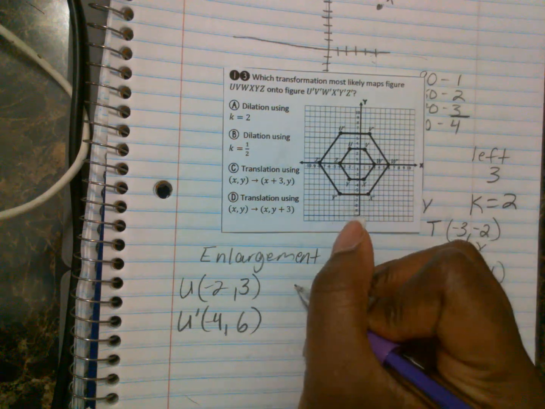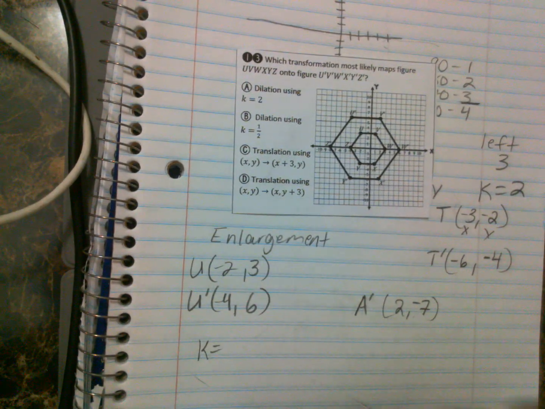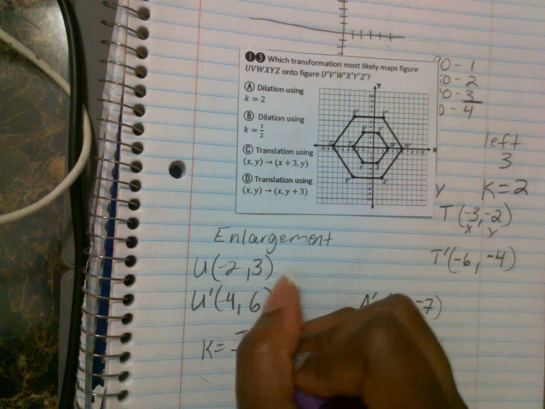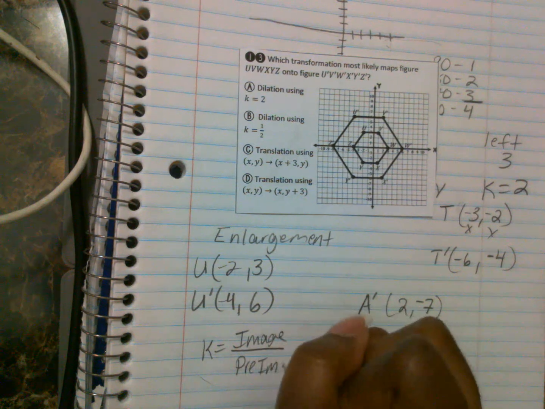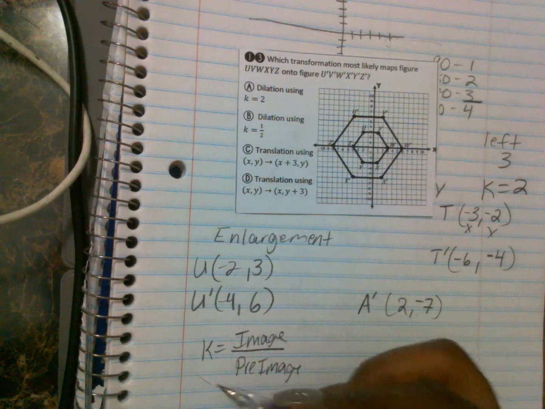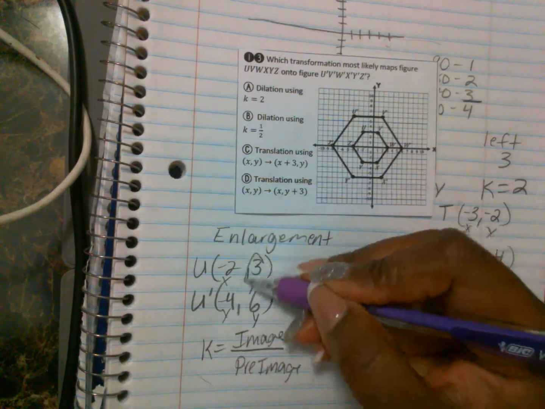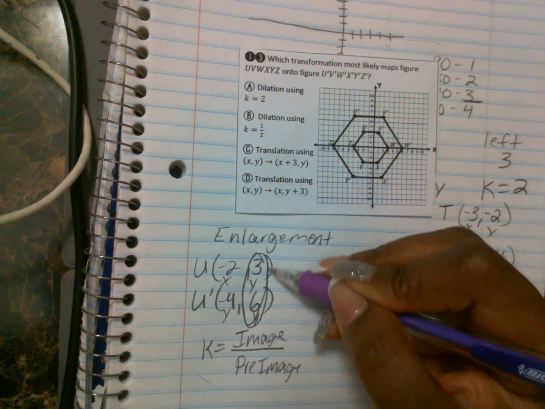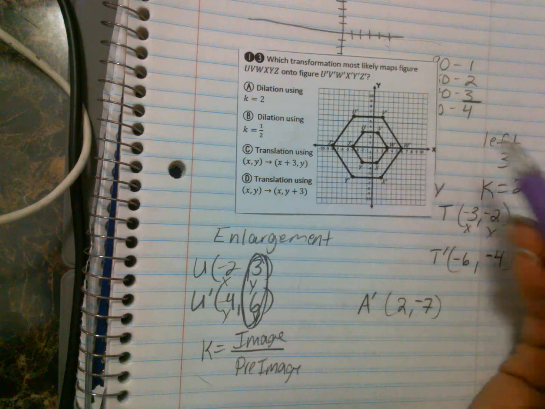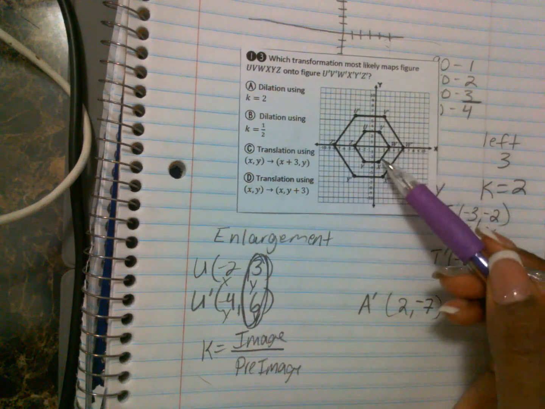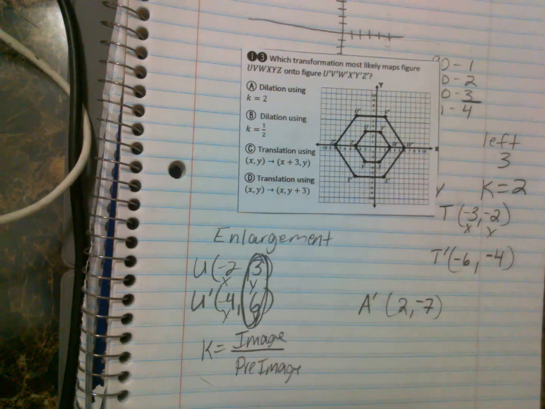But if you didn't know, the formula for finding the scale factor, where K represents scale factor, is image divided by pre-image. All you do is pick the X coordinates, or the Y. I'm going to choose the Y because the Y's are positive numbers. So I'm going to choose these two numbers to do my formula. You can choose either one, it doesn't matter. But as long as you choose V and V prime, W and W prime, X and X prime, Y and Y prime, you can't choose two different letters, okay?